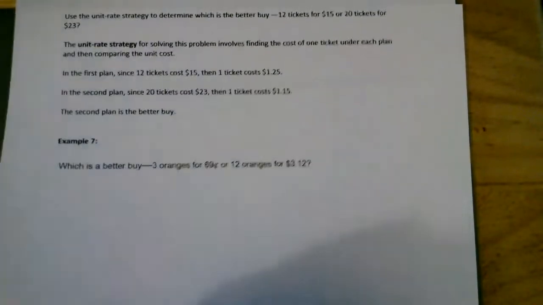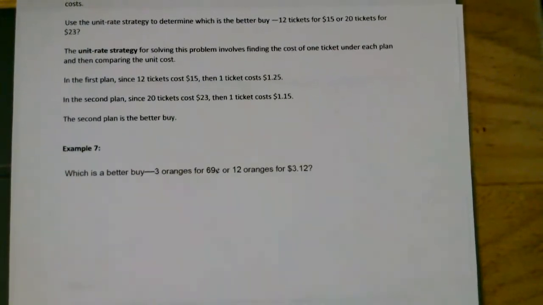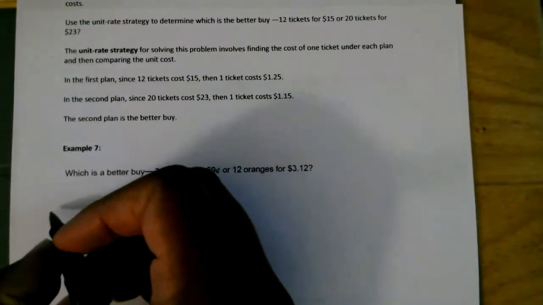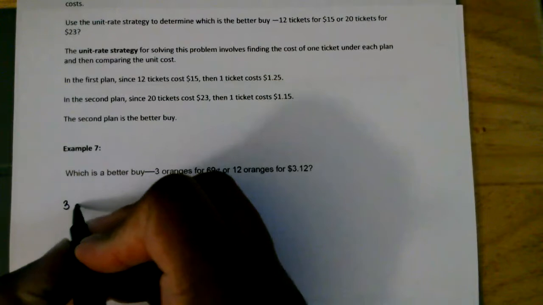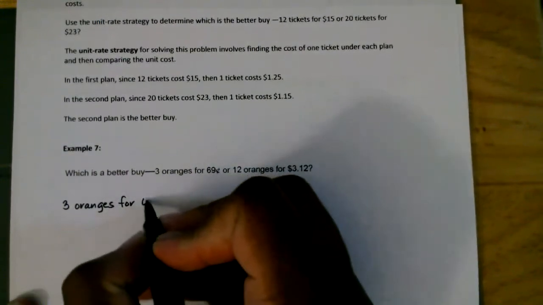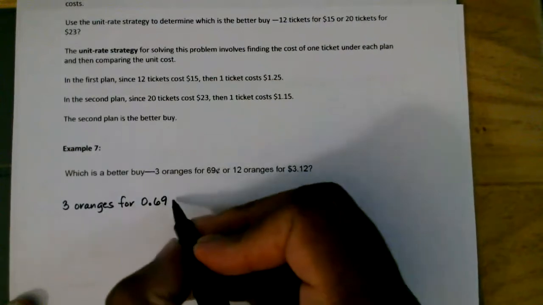All right, now here's an example of finding out which one is the better buy. 3 oranges for 69 cents or 12 oranges for $3.12. All right, so now what I'm going to do here is use the unit strategy approach. Okay, starting with the 3 oranges for 69 cents. I'm going to write 69 cents as 0.69.